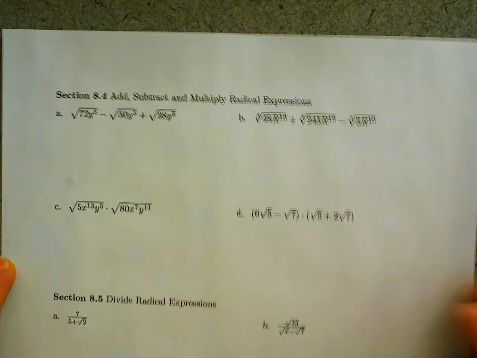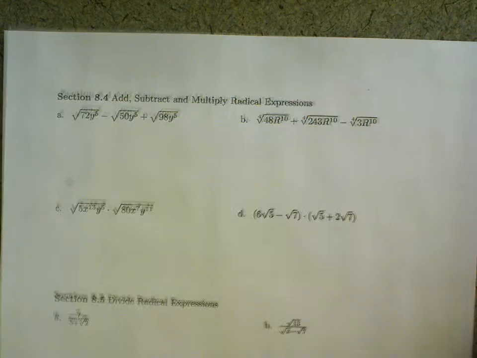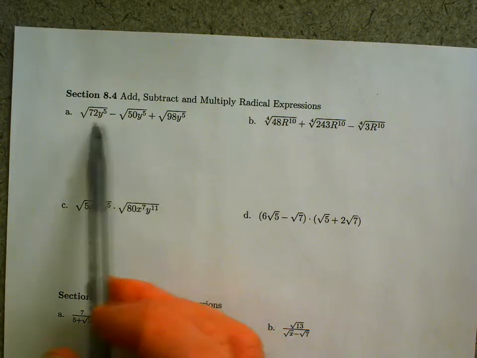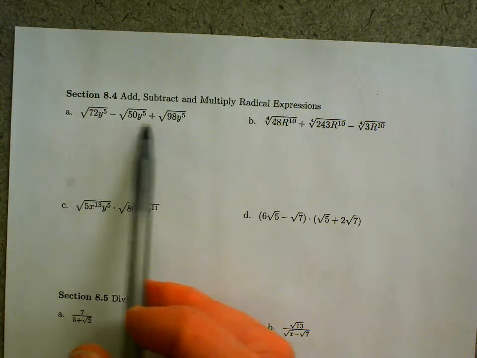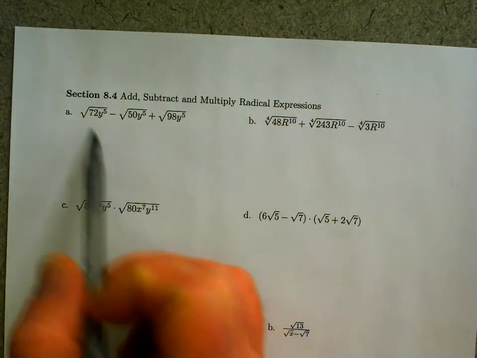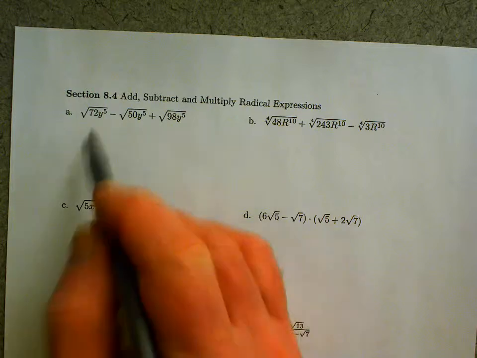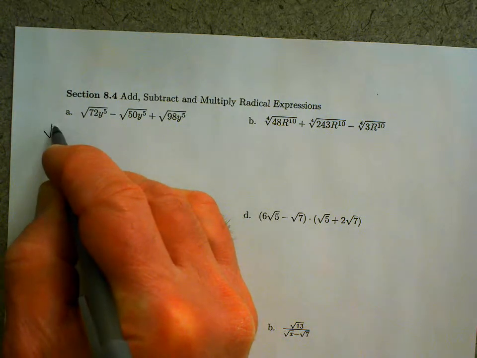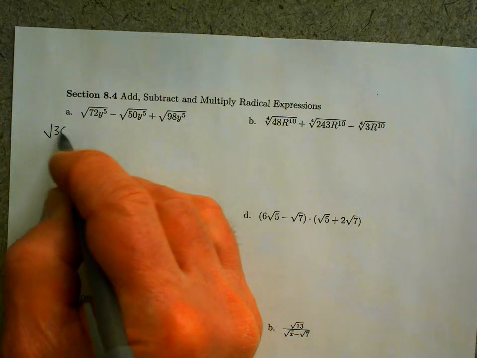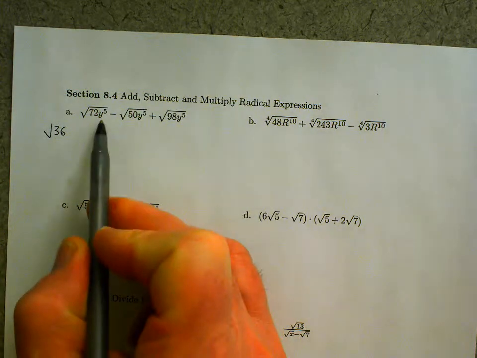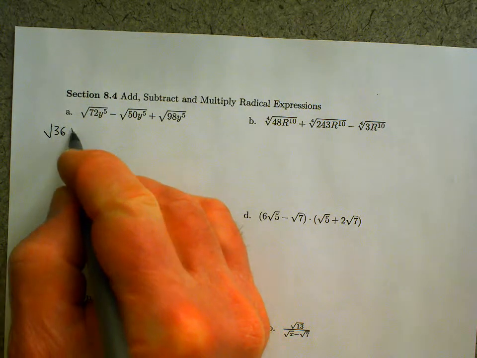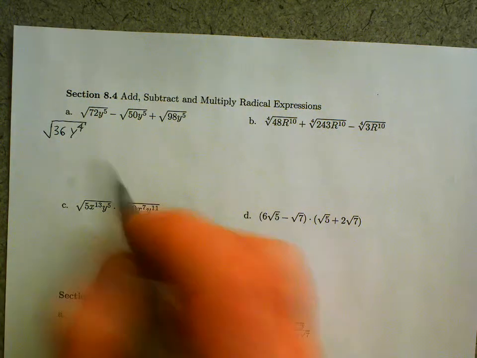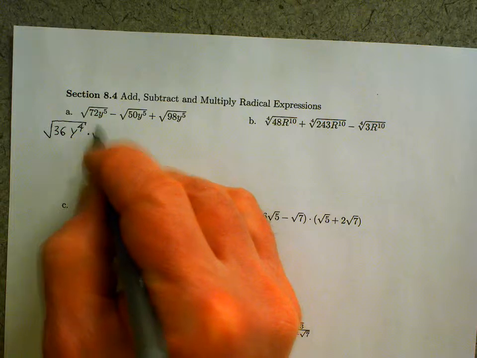Add, subtract, and multiply radical expressions. So here we're subtracting and adding, but first we need to simplify the radicals. So the square root of 72y to the 5th, the largest factor of 72 that's a perfect square is 36. The largest factor of y to the 5th that's a perfect square is y to the 4th. So we'll rewrite that as the square root of 36y to the 4th times the square root of 2y.